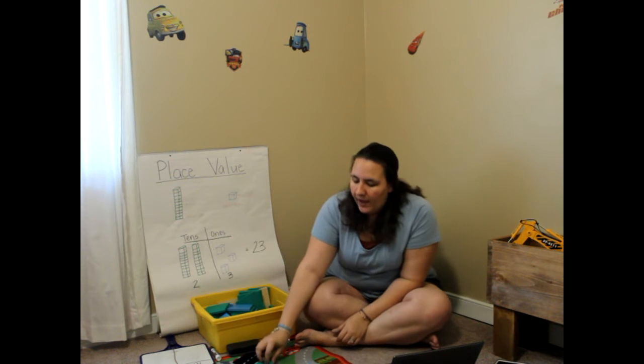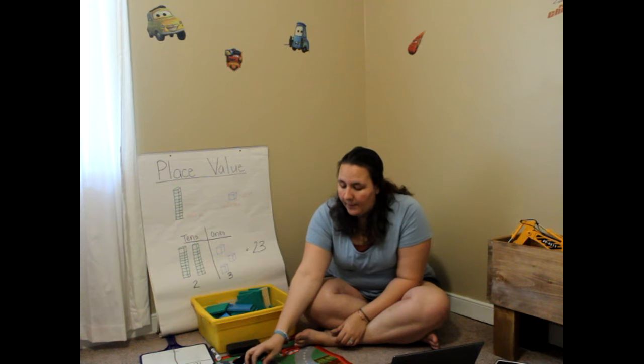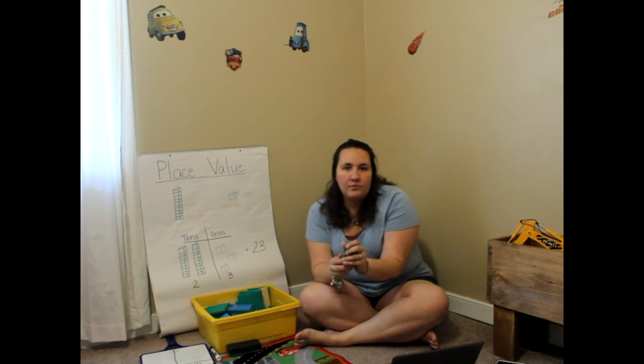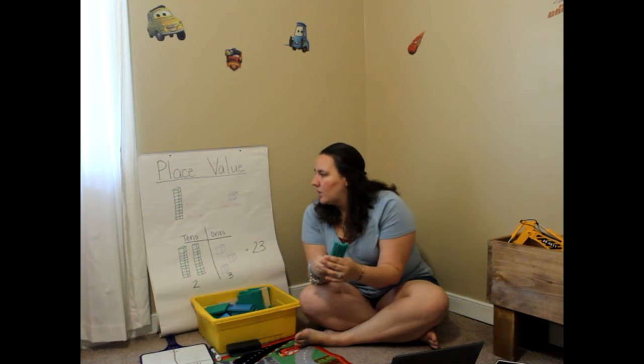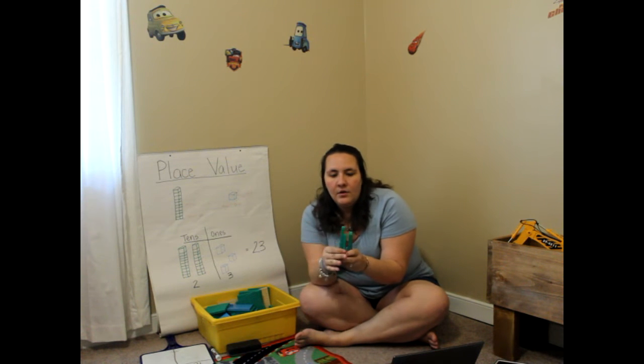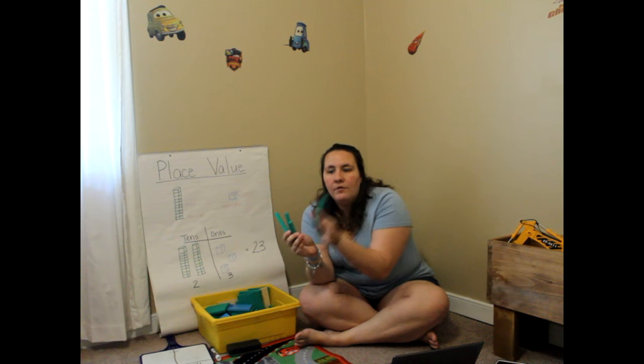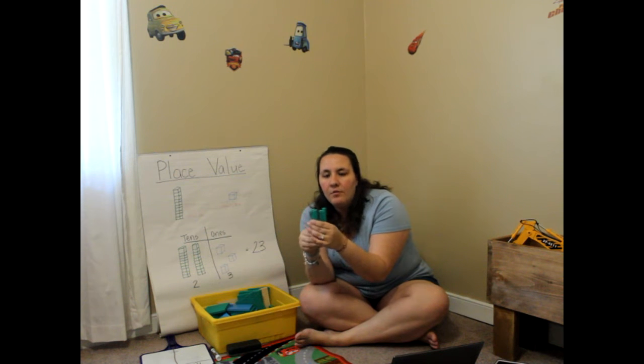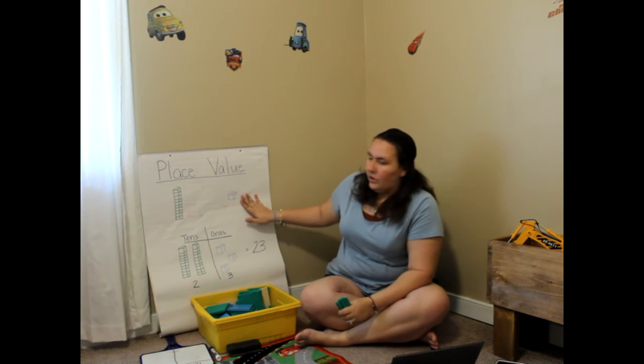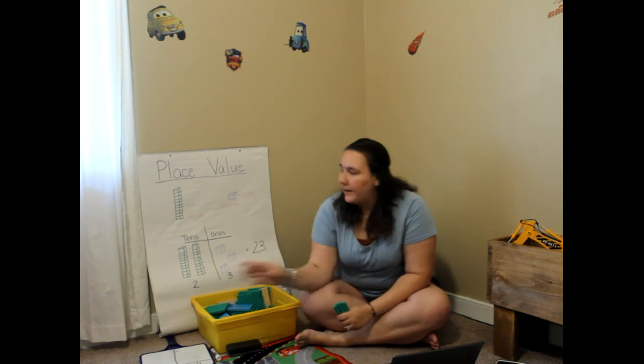So when we have rods, we know we can count by tens. I'm just going to pick up a handful so we can practice counting by tens, because we've been getting really good at it. So 10, 20, 30, 40. If I have 4 rods, then my number is 40. So we have our units, which equal 1, and we have our rods, which equal 10.